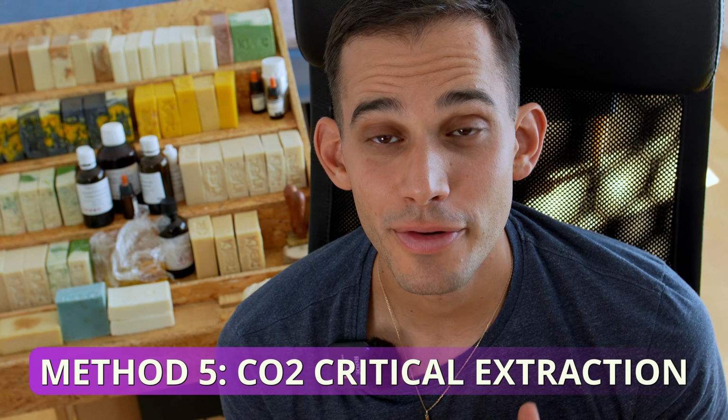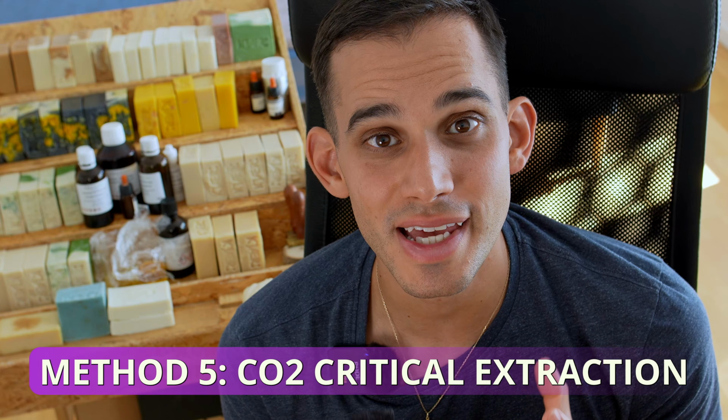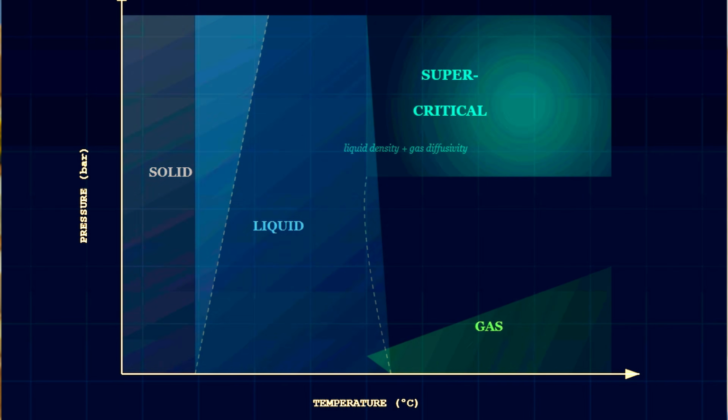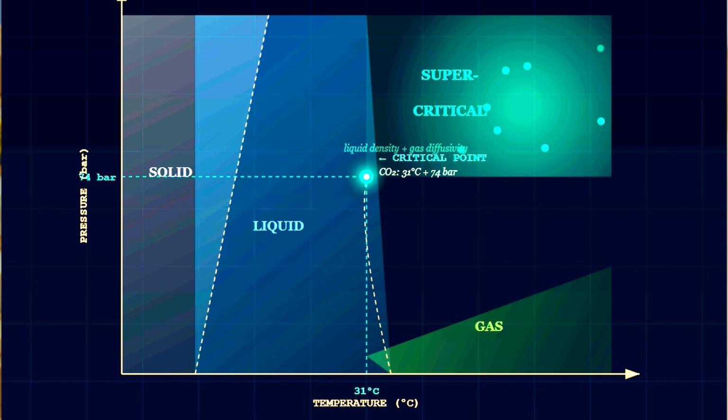Then we have method number 5, which is the most sophisticated method from all of the ones that we've seen so far. This is the supercritical CO2 extraction. This is the most modern method, but it's also the most expensive one and the one that requires specific equipment. Carbon dioxide at its supercritical state basically has the density of a liquid and the diffusivity of a gas at the same time. So it basically acts as a liquid and a gas simultaneously.